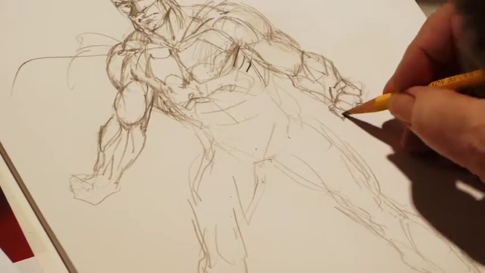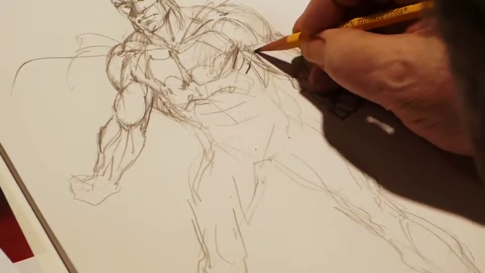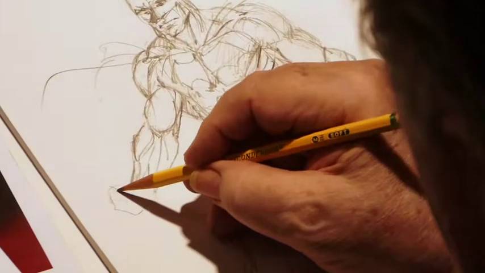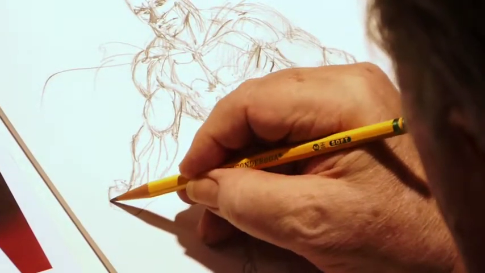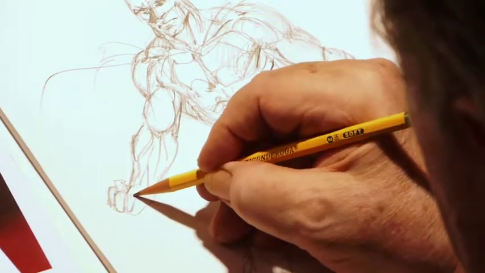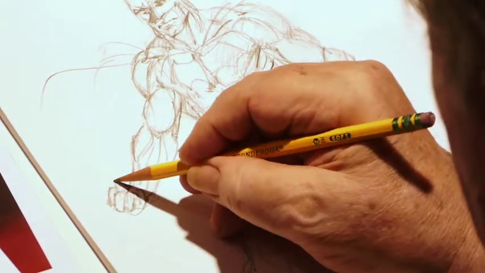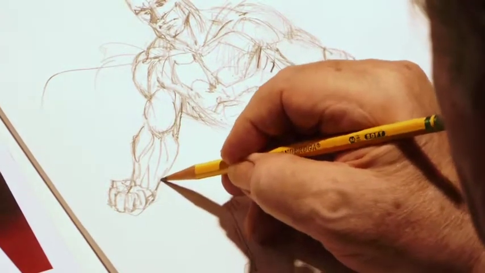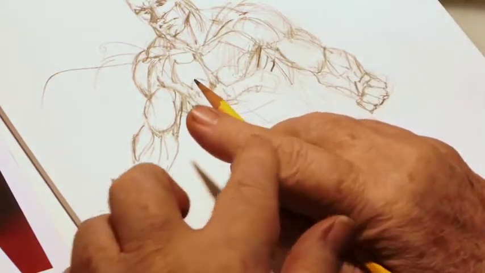So it pulls in like that. It's not just straight across. Okay, how many of you make it straight across? Not good. There's even professionals that make it straight across. Same thing with this. Starts to tuck in, tucks in like that. And count your digits when you're making fingers and thumbs and hands. 1, 2, 3.